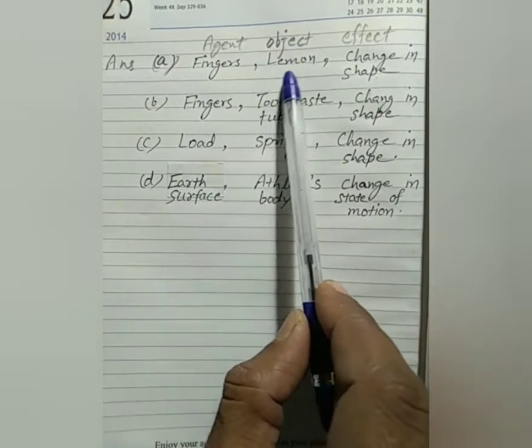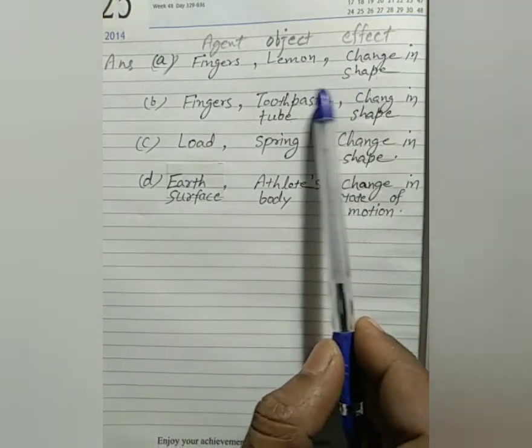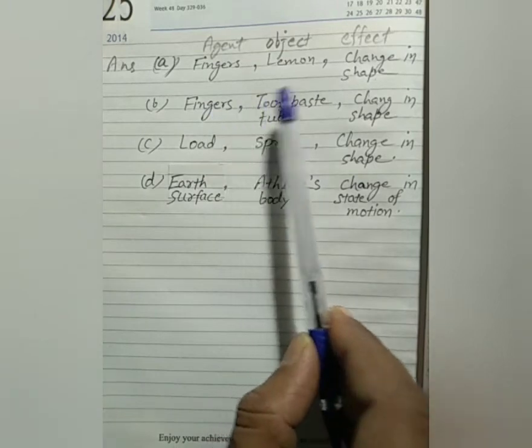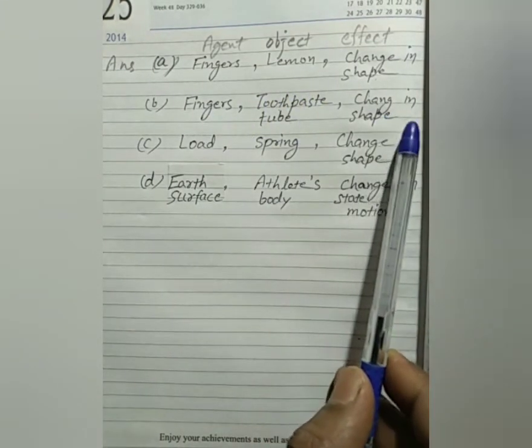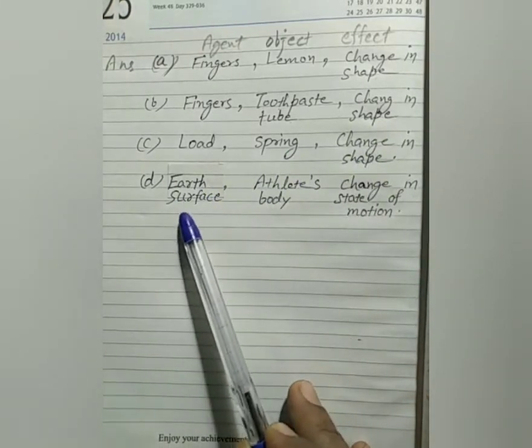So as we have discussed, the agent in the first case was fingers. You can write muscles of fingers also. The object which receives force is the lemon, effect change in shape. The second also, agent of force fingers, object toothpaste tube, and effect change in shape. Third, like this.